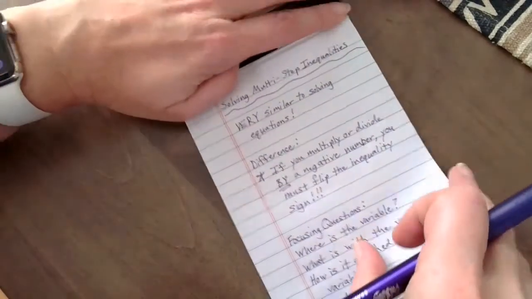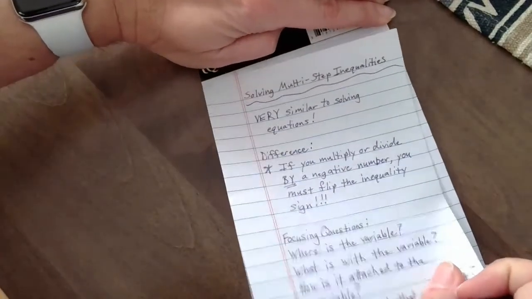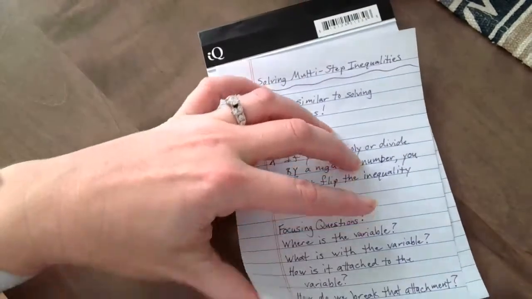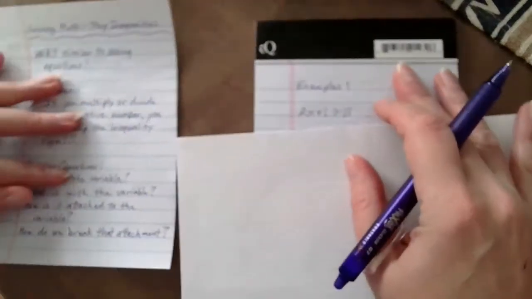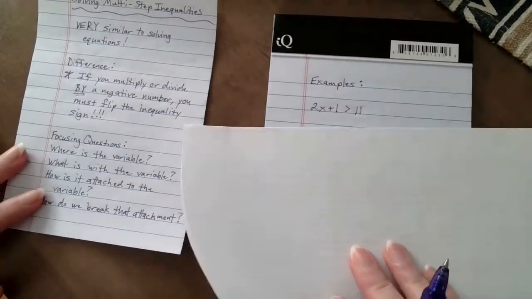So keep those things in mind, and I'm going to run you through a couple of examples just to make sure that we are all on the same page. In this case, literally, this page right here.